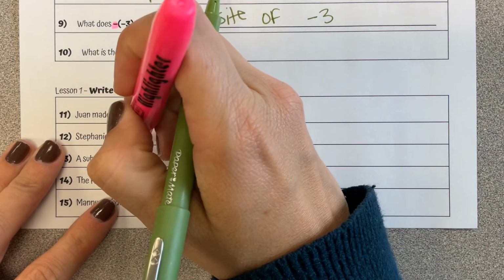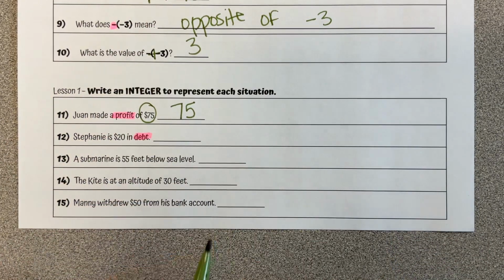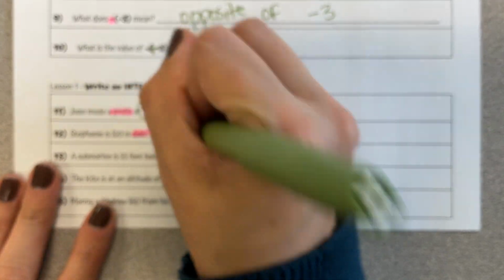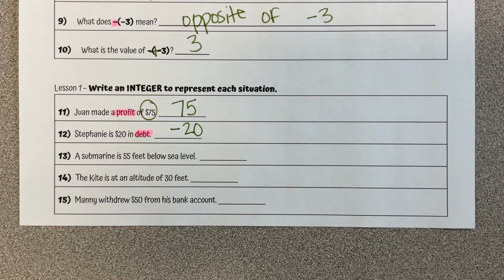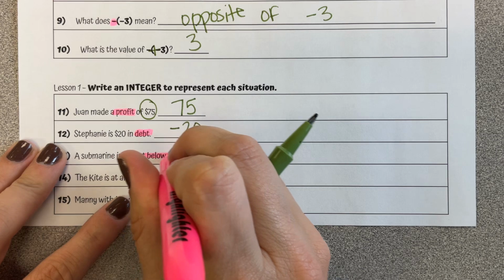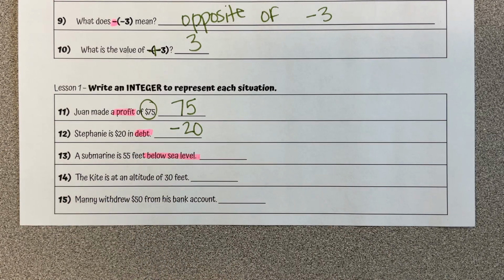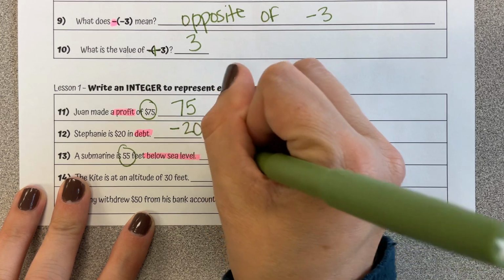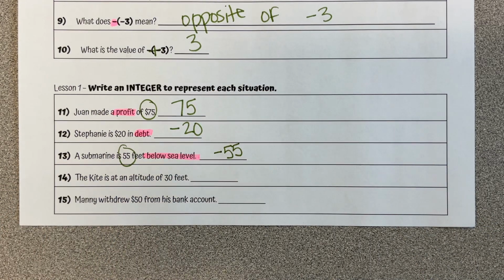Stephanie is $20 in debt. Being in debt means to owe money, so that is a negative value. A submarine is 55 feet below, whether you see the whole thing below sea level or just below, either way, below means negative. And a submarine is below sea level, it's underground. It's a negative value.